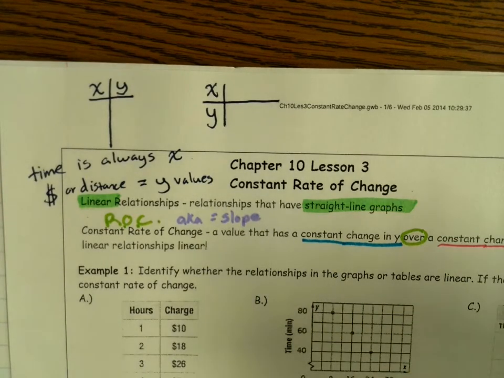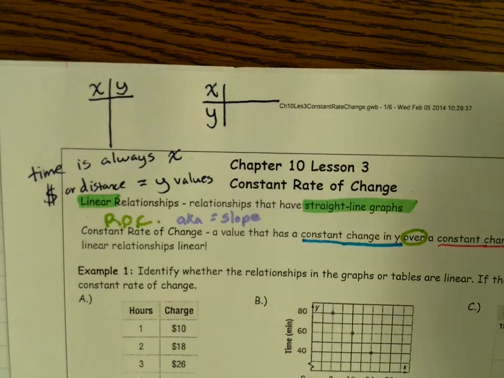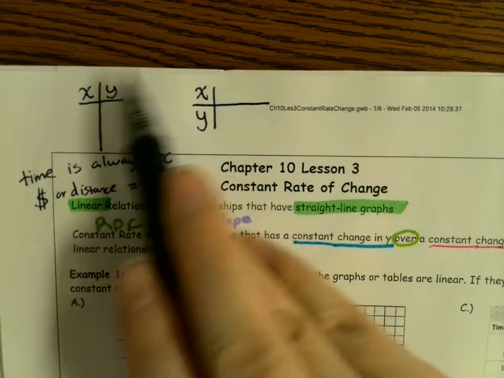So if you're given information and it's not displayed in a table or it's not displayed in a graph, if they're just telling you, hey, at 2 hours, they traveled 100 miles. At 4 hours, they traveled 200 miles. You know that the hours would represent the X values and that the distance would represent the Y values. Sometimes you're given word problems and it's not displayed in a table or a graph. You need to know how to distinguish which ones are your X's and which ones are your Y's. Okay? All right, so this is typically what they look like if they're in a table format.